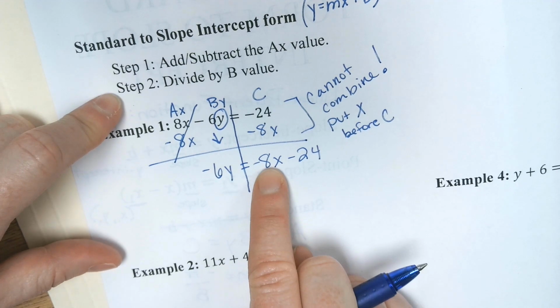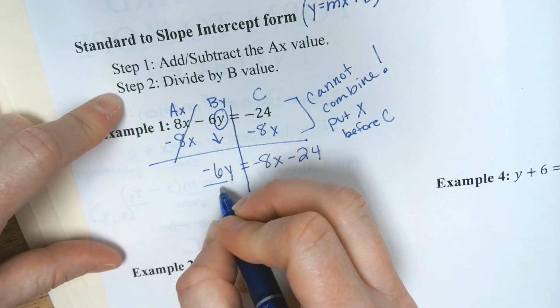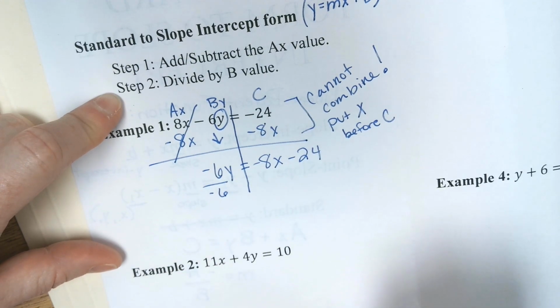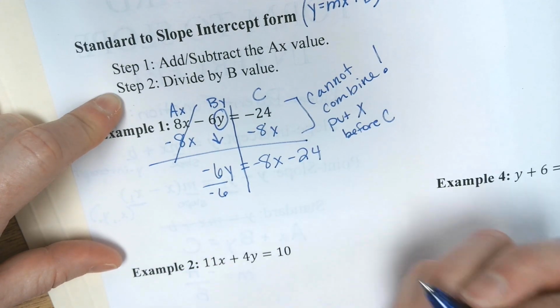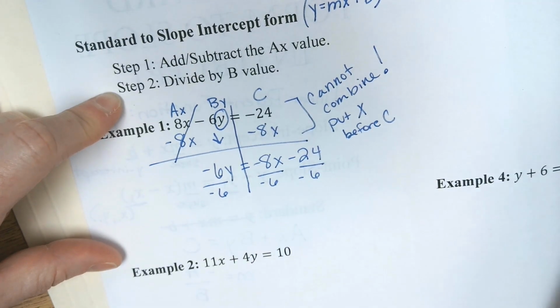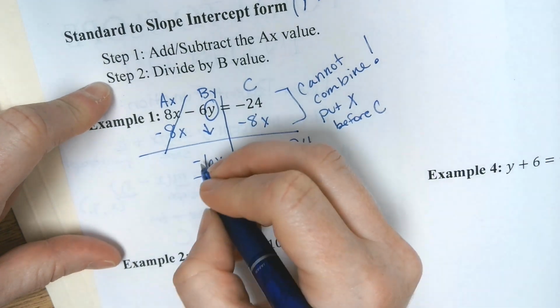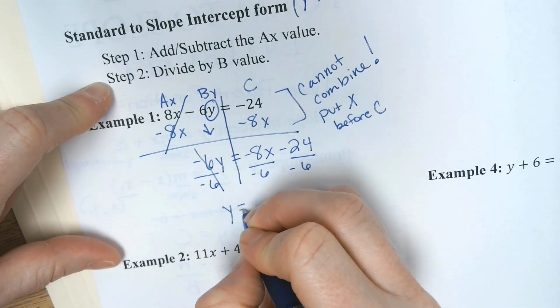Step 2 says divide by the b value. The b value is the number in front of y. We're going to divide by negative 6. You have to divide everything by negative 6. So divided by negative 6, divided by negative 6. So these cancel and we get y equals.